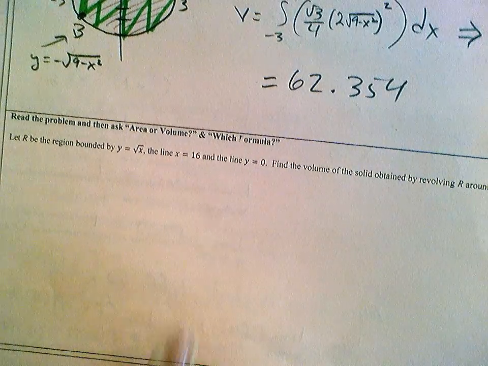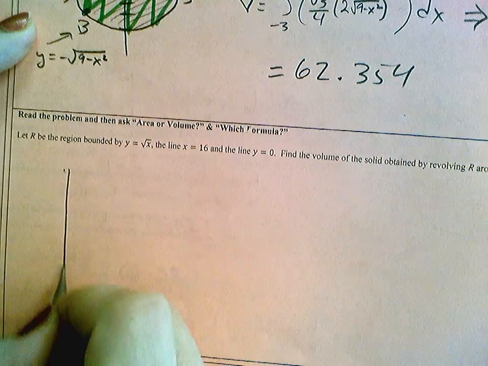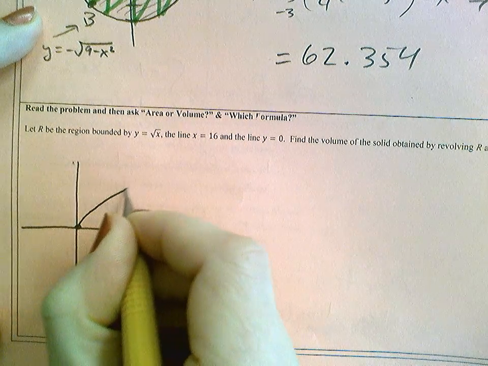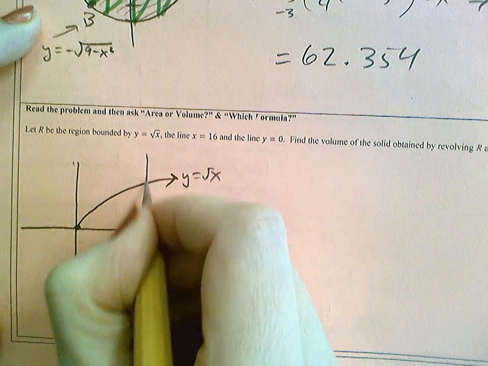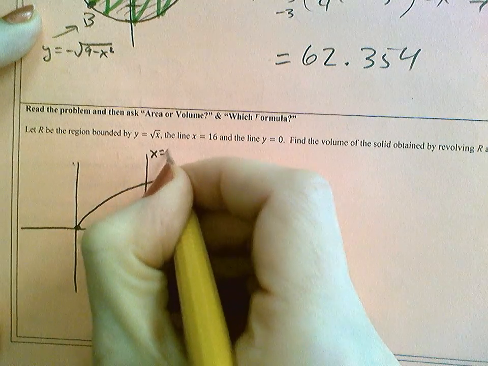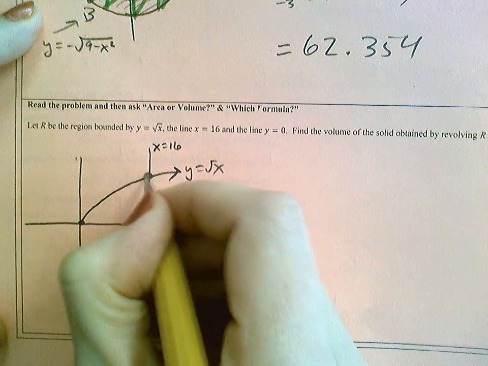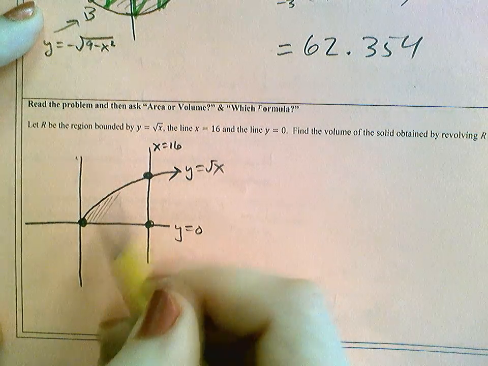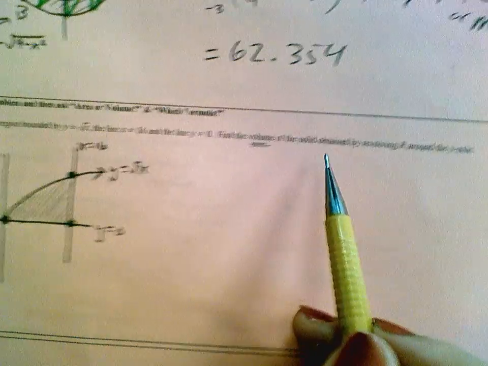Okay, so let R be the region bounded by y equals radical x, so that looks like this, the line x equals 16, and the line y equals 0, which is the x-axis. If you want to see the region, put dots on their intersection points, and those are the vertices of the shape. So that's the region. Find the volume of the solid obtained by revolving R around the y-axis.